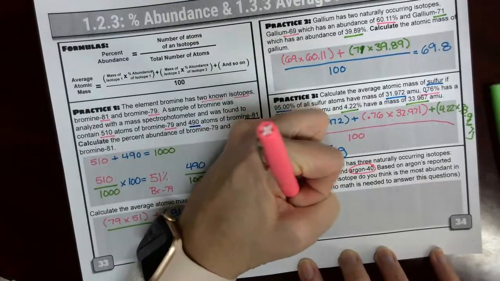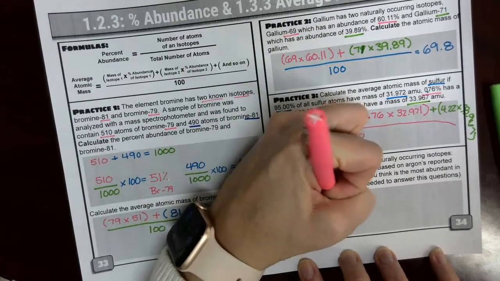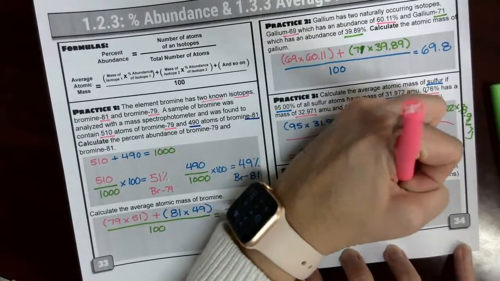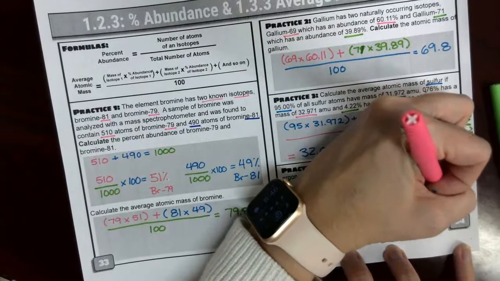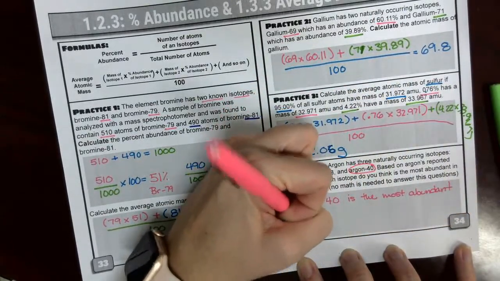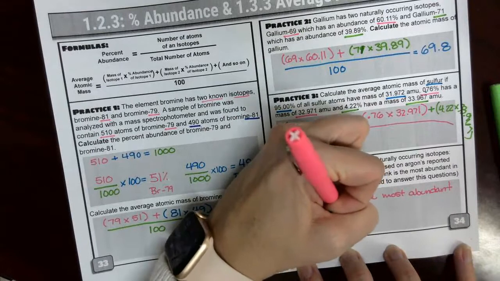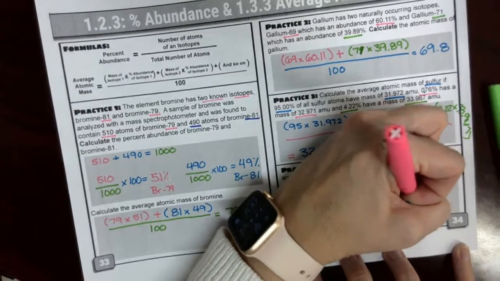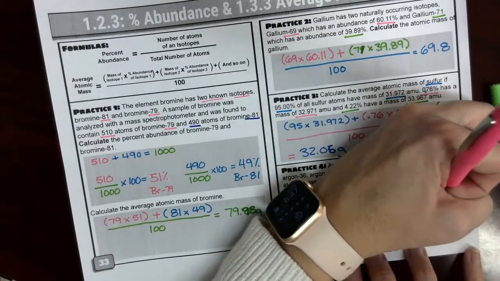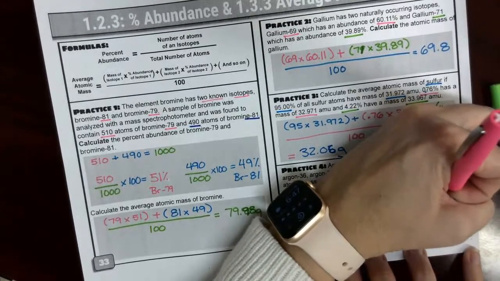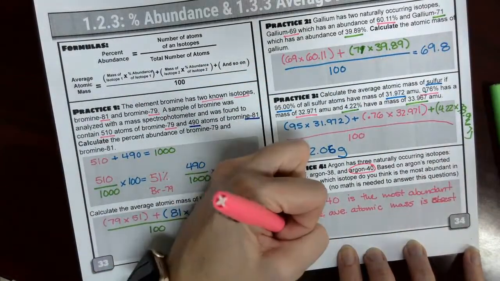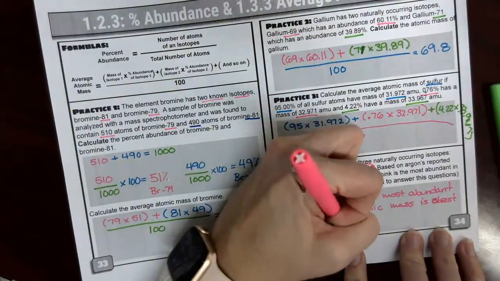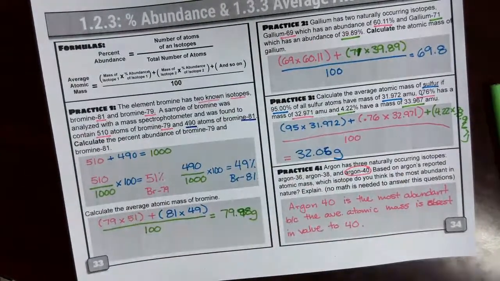So argon 40 is the most abundant because the average atomic mass is closest in value to 40. Okay, all done.